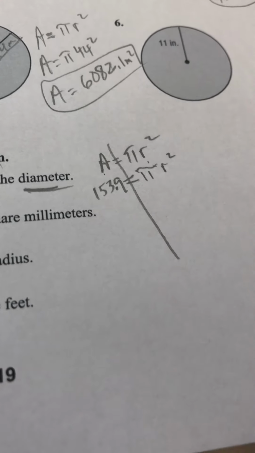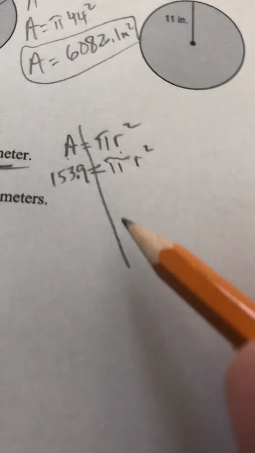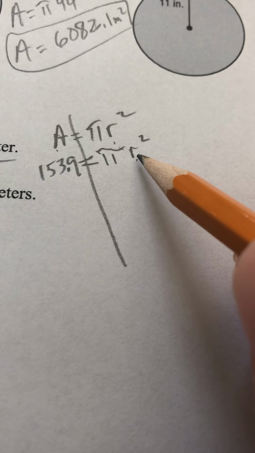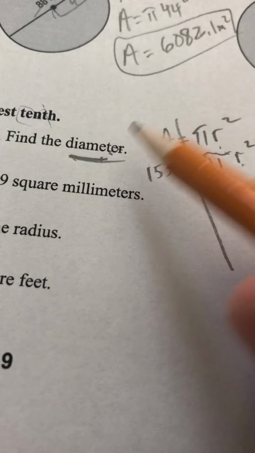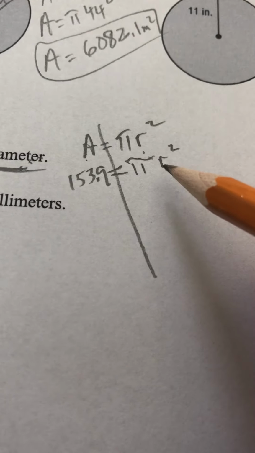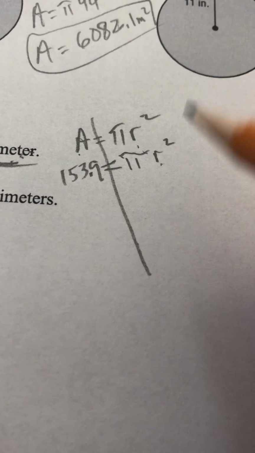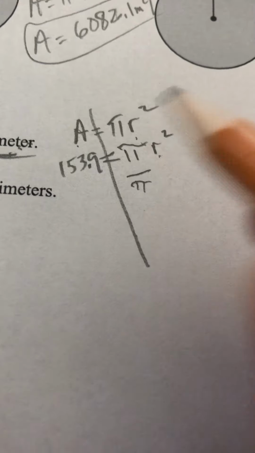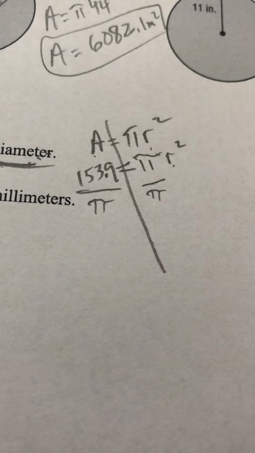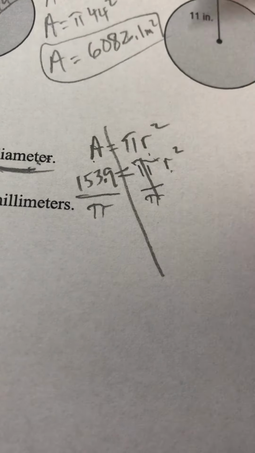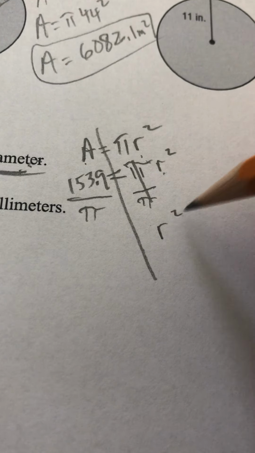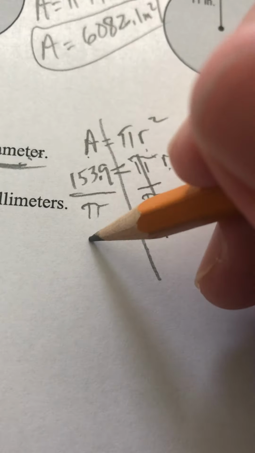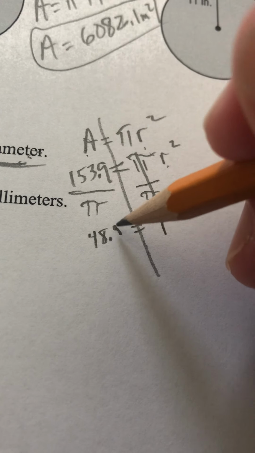And then we just solve like we do on any equation. Got to get the r by itself because we've got to figure out what the diameter is. If we know what the radius is, we know what the diameter is. So we're basically solving for r. So we get rid of the pi. These are multiplying, so we divide. So the pi's cancel out on that side. We're left with r squared. I already calculated that. It's 48.9.